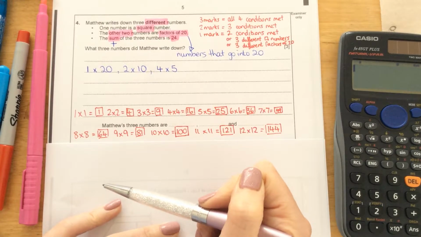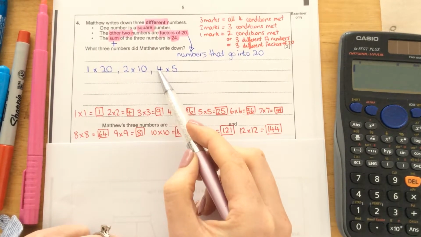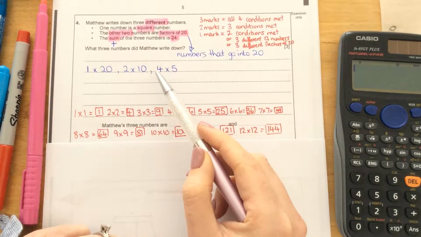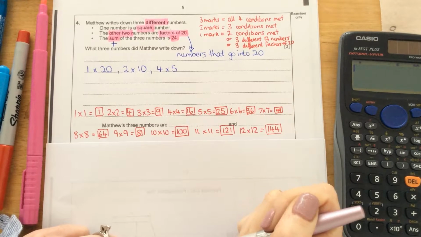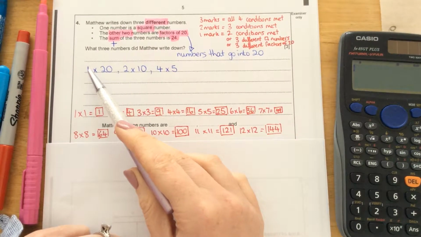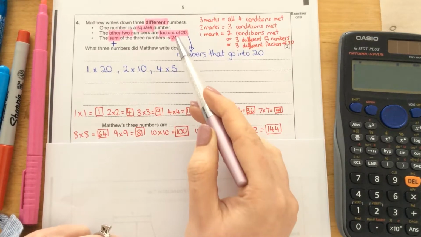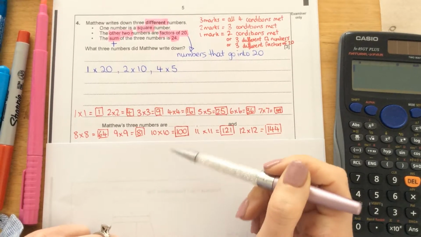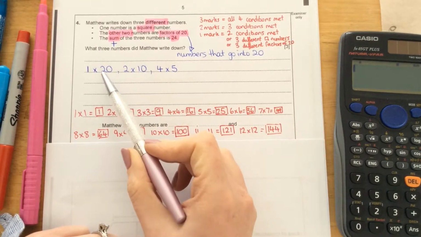That's not going to work. 1 and 4 is 5, so I'd need a remainder of 19. 19's not a square number. 1 add 5 is 6, so I would need 24 take away 6, which is 18. 18 is not a square number.